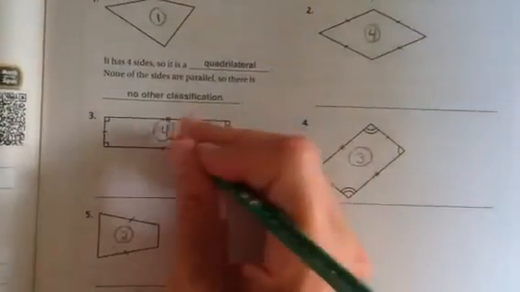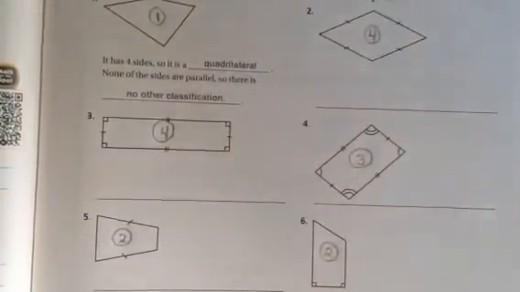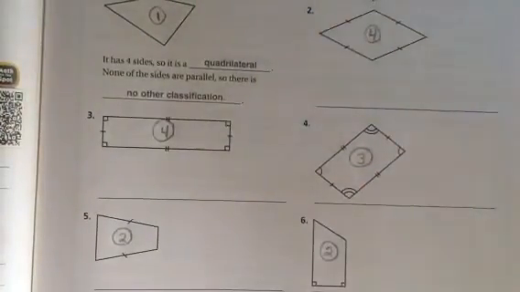Okay, so there's a couple hints for you guys. So use those definitions. Again, flip back to the slide with the notes, and use those definitions to help.